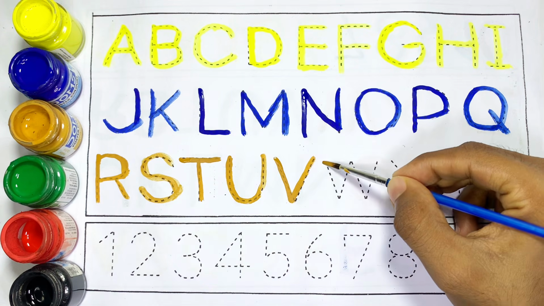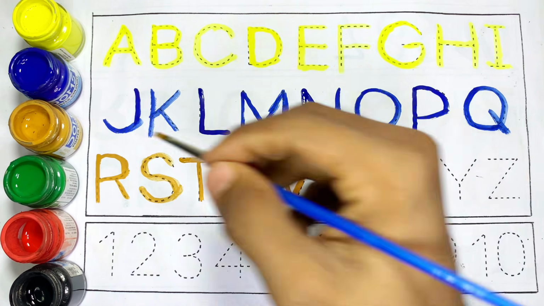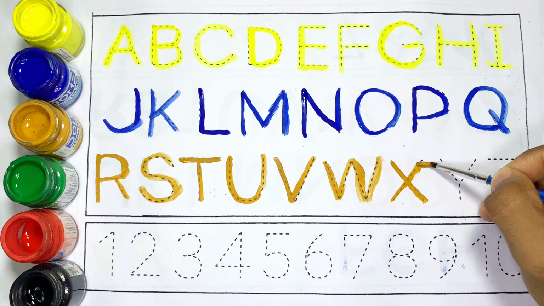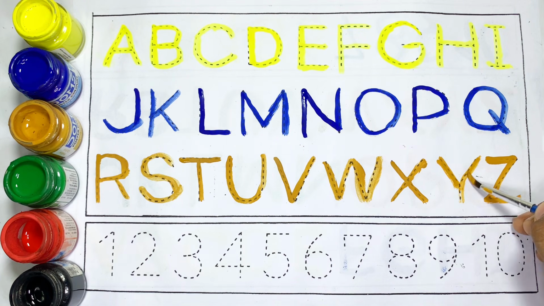V for van. W for well. X for xylophone. Y for yo-yo. Z for zebra. Kids, so now you draw numbers.